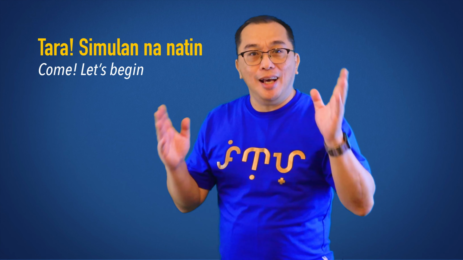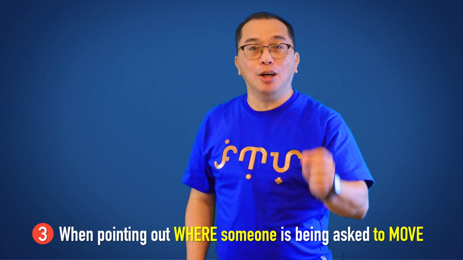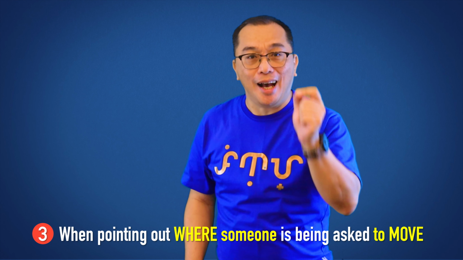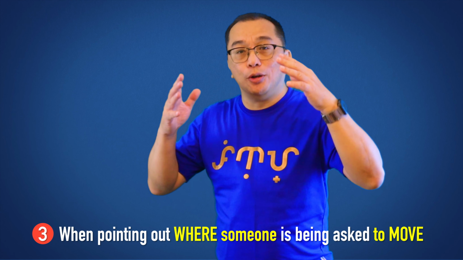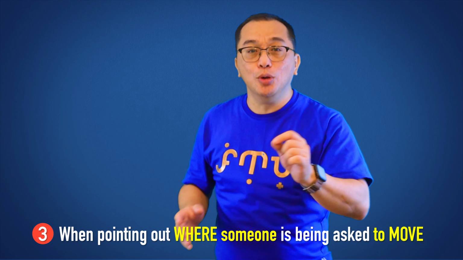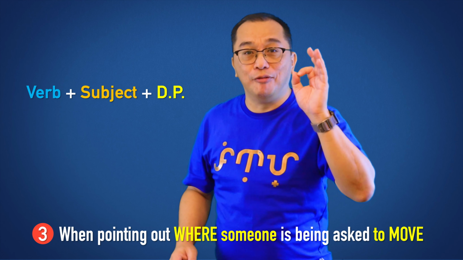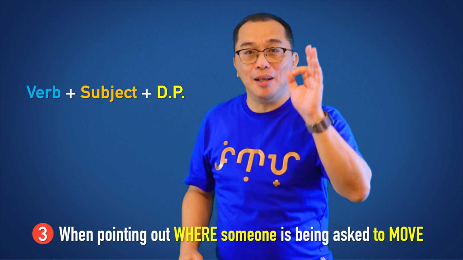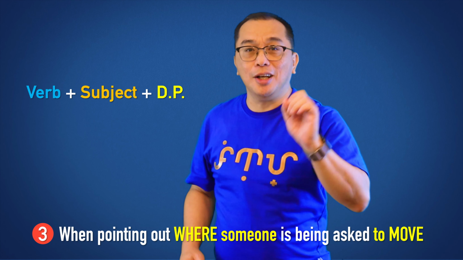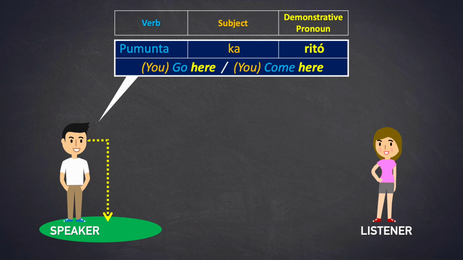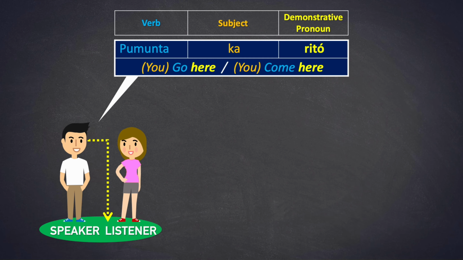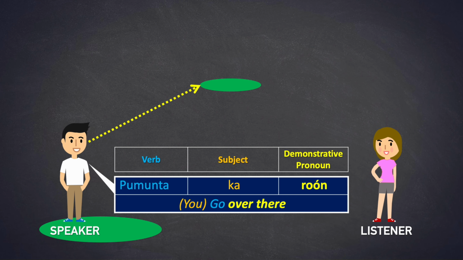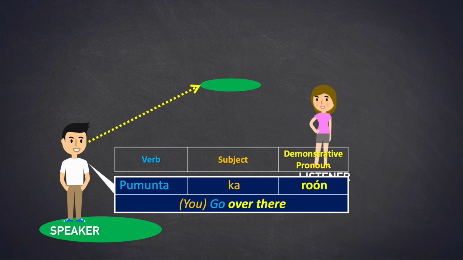Let's begin. Let's start with when pointing out where someone is being asked to move. This involves the subject moving from an original location to a new location. We will use the verb plus subject plus demonstrative pronoun pattern. Here goes. Pumunta ka rito. Literally, go here, which in proper English is come here. Pumunta ka roon. Go over there.